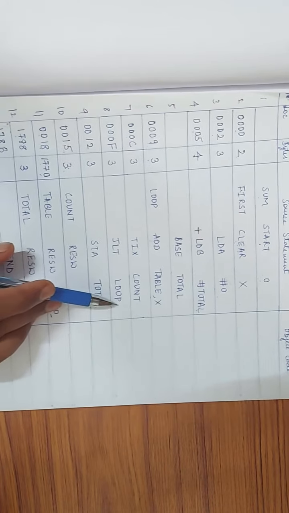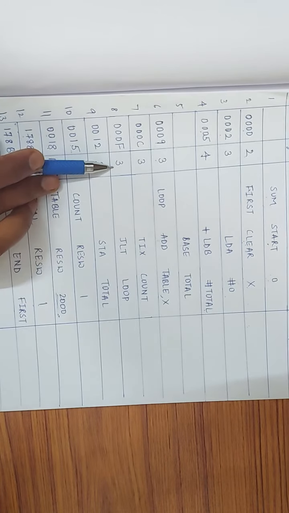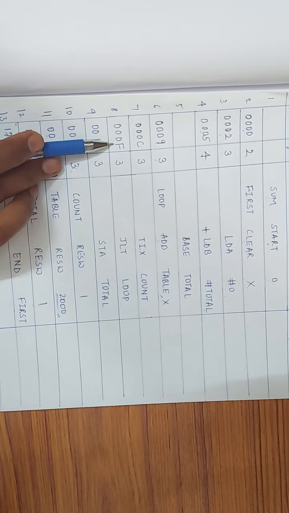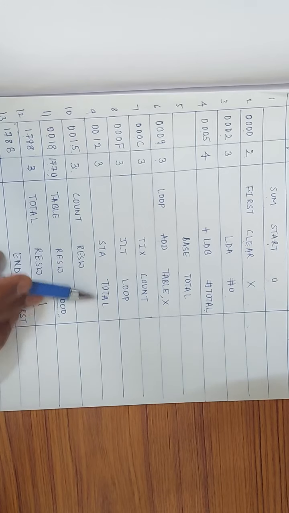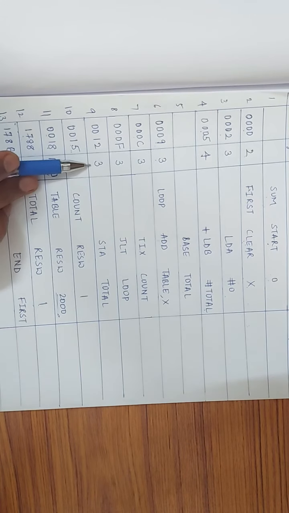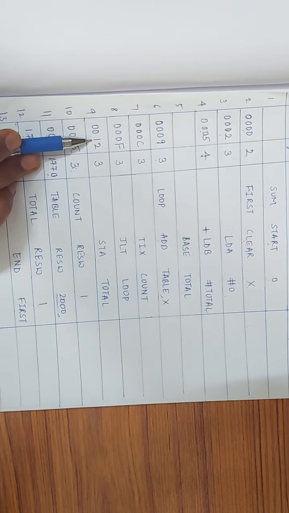And this also is a format 3 instruction, 3 bytes, adding that to this F forms 0012. This as well is a format 3 instruction, STA TOTAL, and hence 3 bytes it occupies, and if we add it to 0012 it forms 0015.